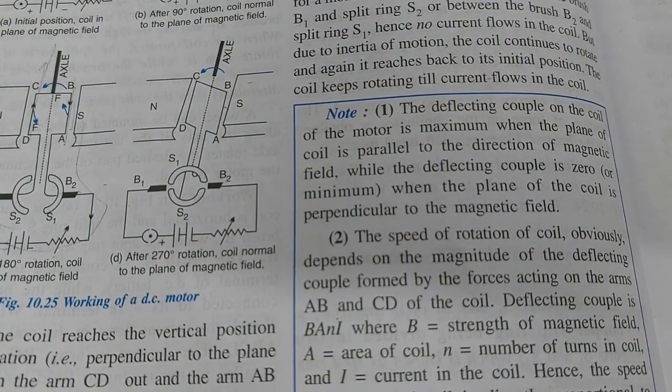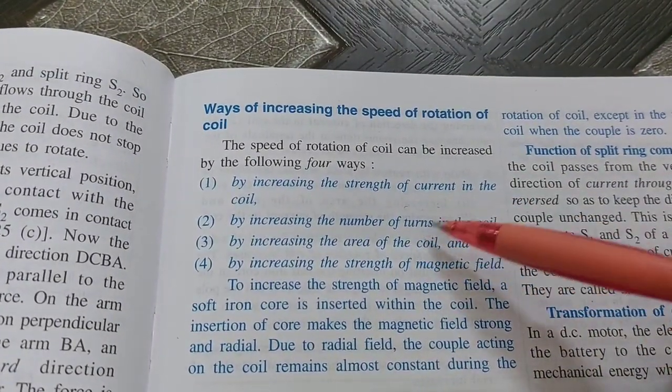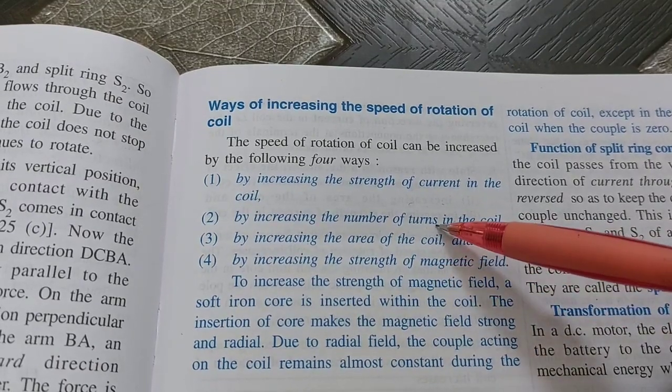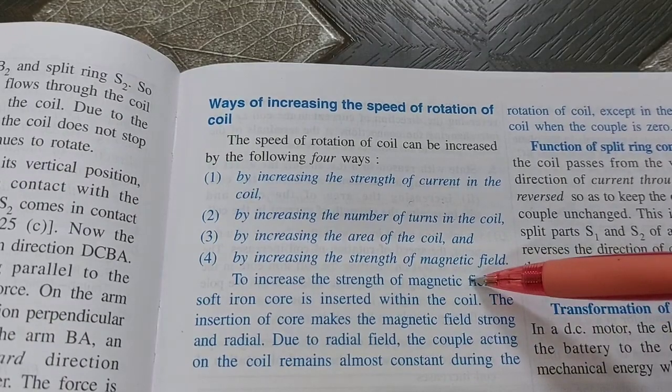How to increase the speed of rotation? Well, there are 4 ways. Increase the strength of the current, increase the number of turns in the coil. We just saw one rectangular coil. Third, increase the area of the coil, and fourth, increase the strength of the magnetic field.